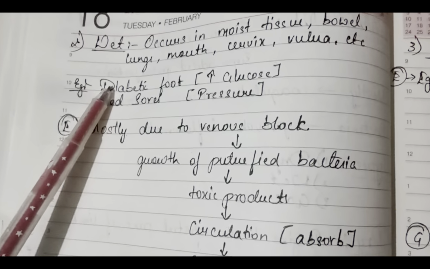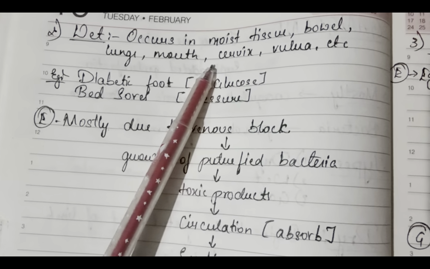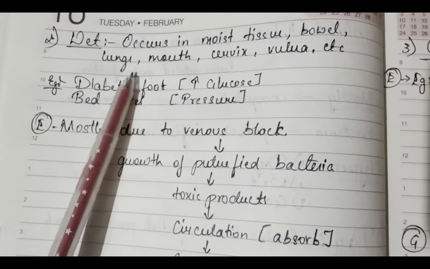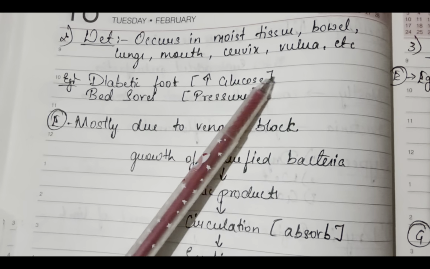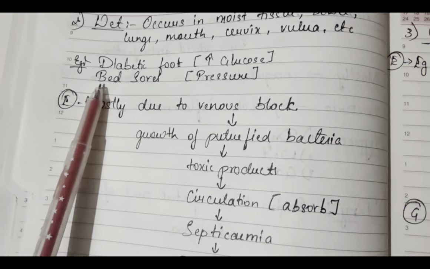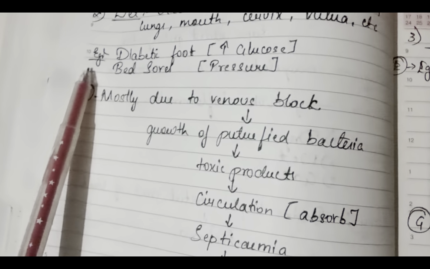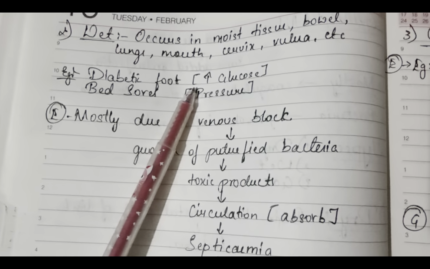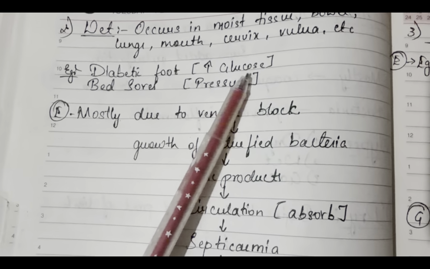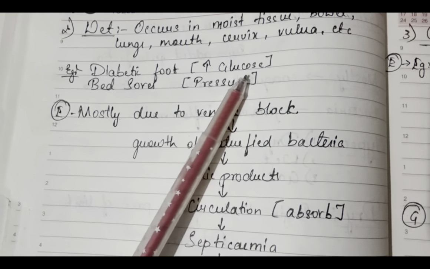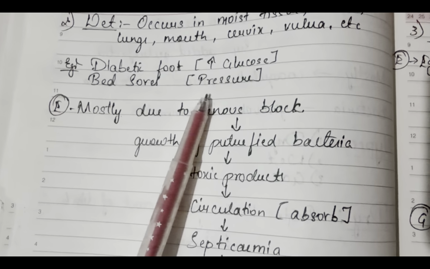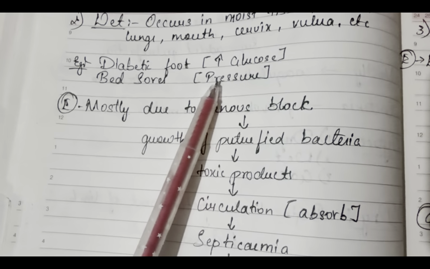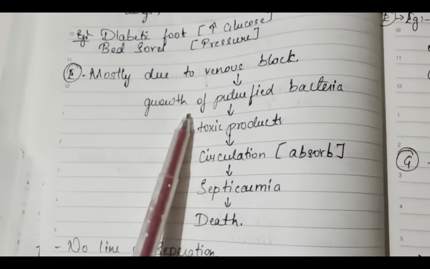Next is the wet gangrene, which occurs in moist tissue and organs like bowel, lungs, mouth, cervix, vulva and so on. The most common example of wet gangrene is diabetic foot, which is due to the increase of glucose, which helps in bacterial growth, and bed sores due to the pressure on the sacrum, buttocks and heels in a bedridden patient. What is the etiology?